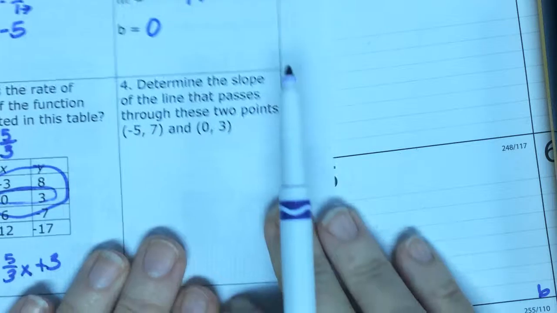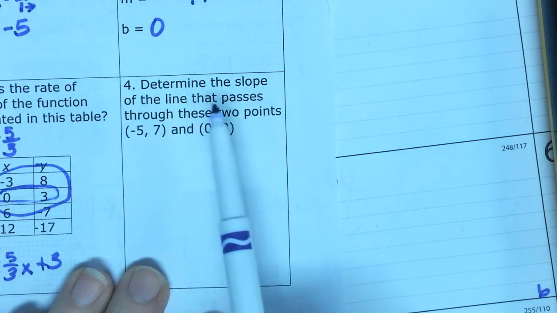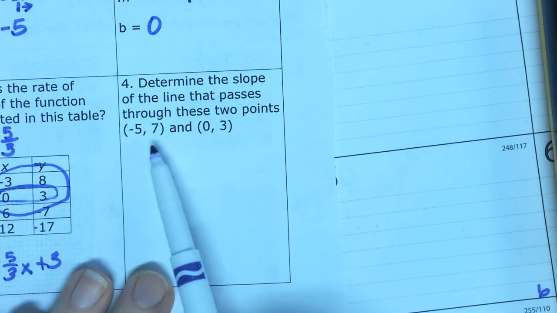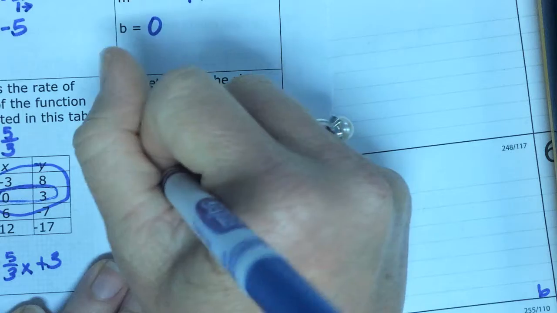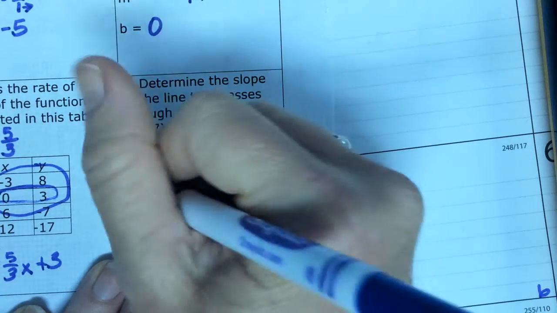Okay, number 4. I want to determine the slope of the line that passes through the 2 points, -5, 7, and 0, 3. So it's like I want to make myself a table.